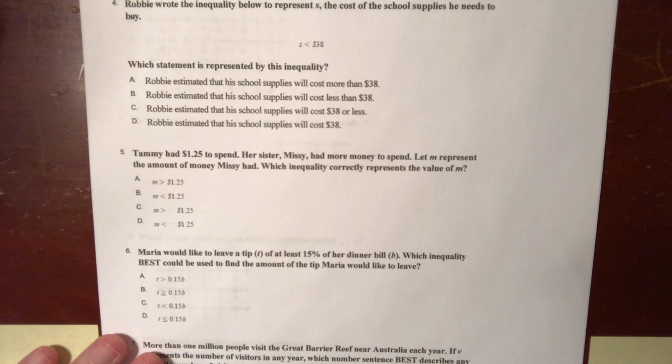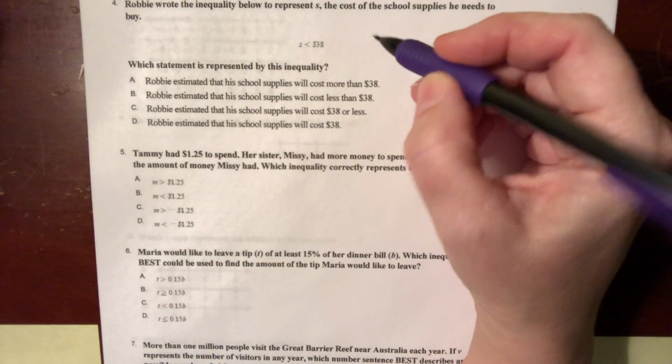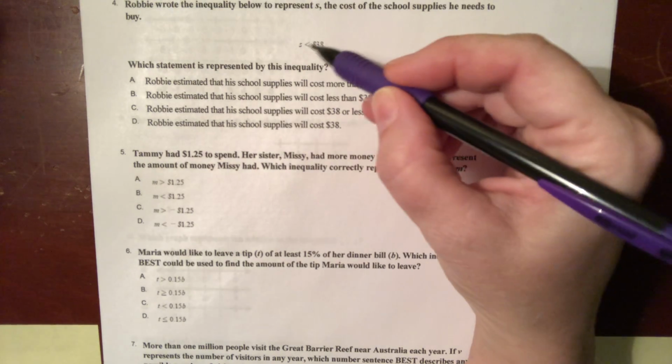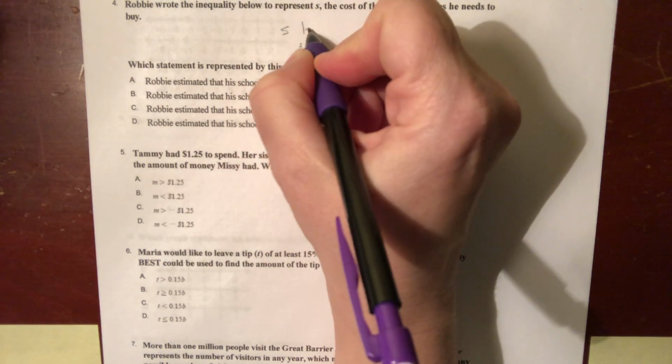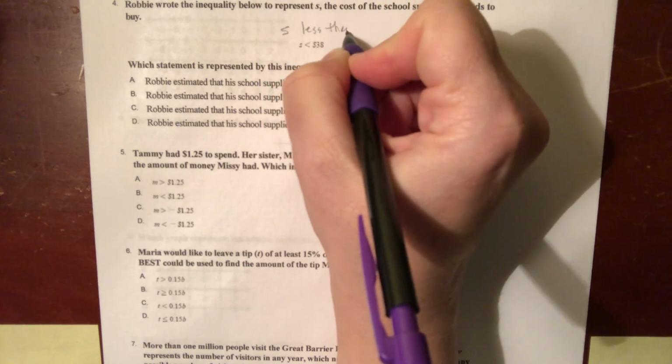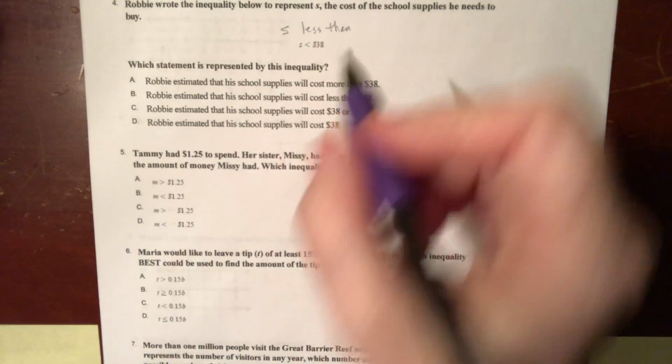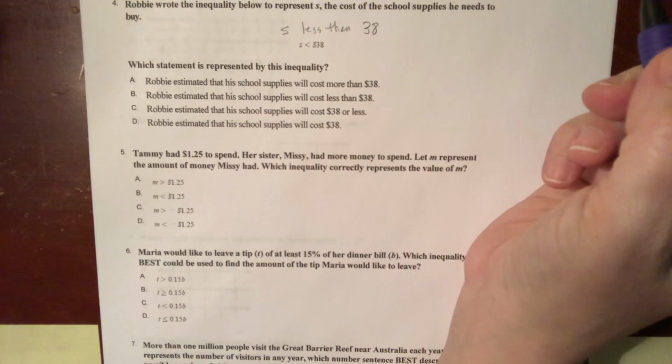All right, so we have number 4. Robbie wrote the inequality below to represent S, the cost of the school supplies he needs to buy. Which statement is represented by this inequality? So before we read through the statements, let's just analyze what we have here. We have an S. We have a less than sign, not a less than or equal to, but less than 38.